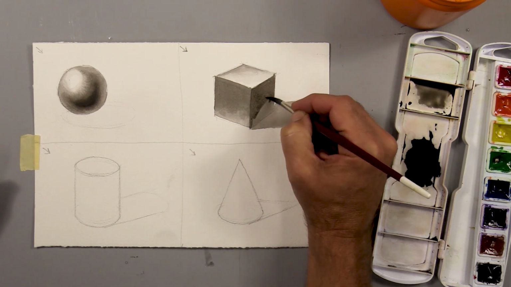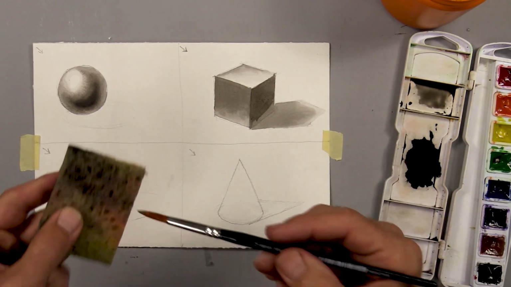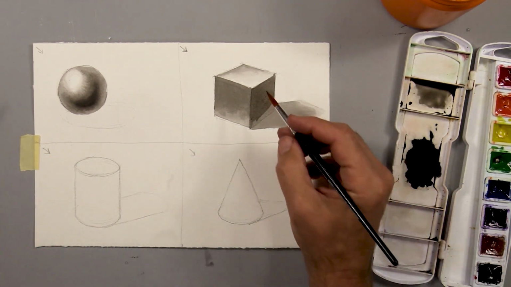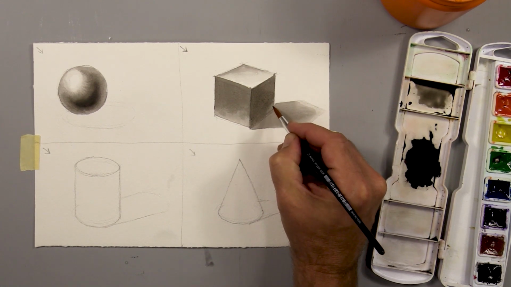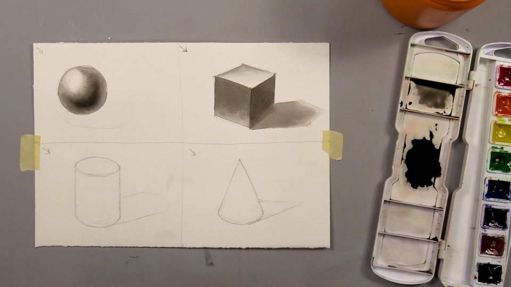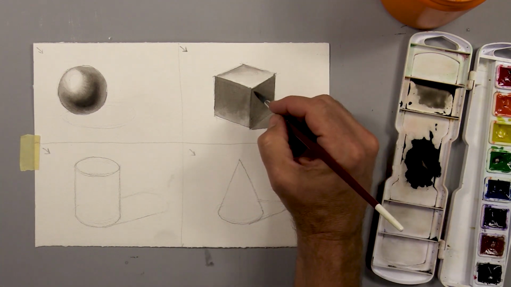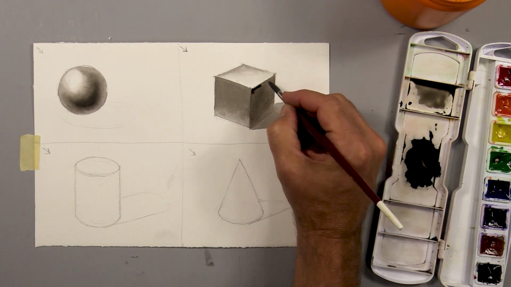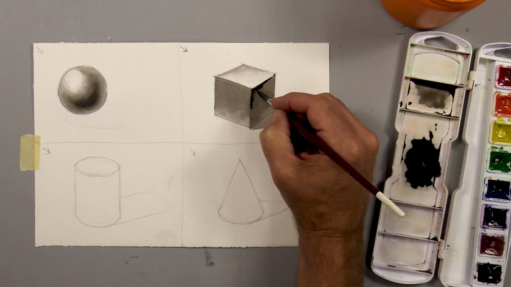Then I take my clean semi-wet brush and I'm going to soften the bottom edge so that it blends into the cast shadow. We're not done with that area yet. And now while it's still wet, I'm going to take my darkest value and just dab into the top corners and along the side a little bit and let that blend into the rest of it.